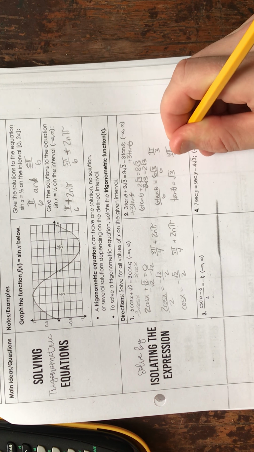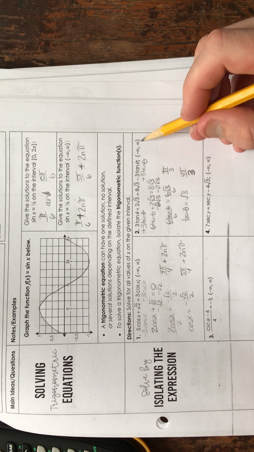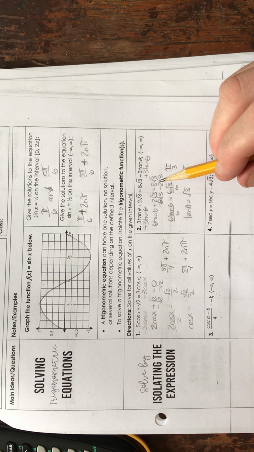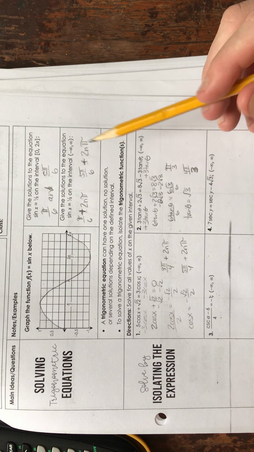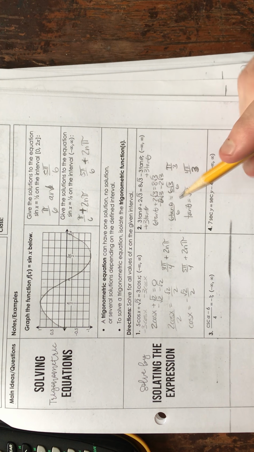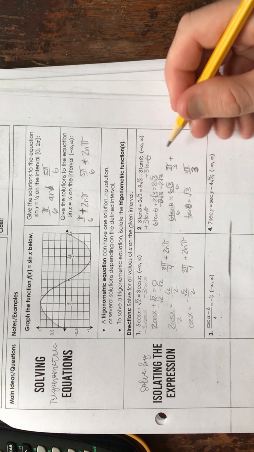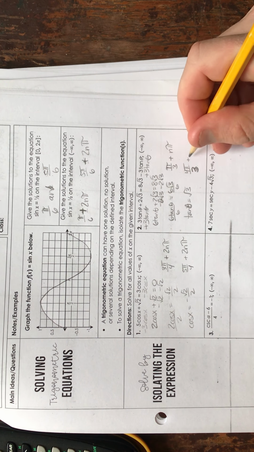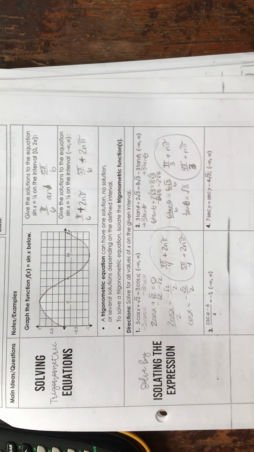And then what we have to take into account is that there are all these other options because our interval goes from negative infinity to positive infinity. But remember, tangent repeats itself a little bit quicker than sine and cosine. The period for tangent, when nothing is affecting it, is just pi. So with this one, instead of 2n pi, we're just going to add n pi to each of these. And those would be our solutions.